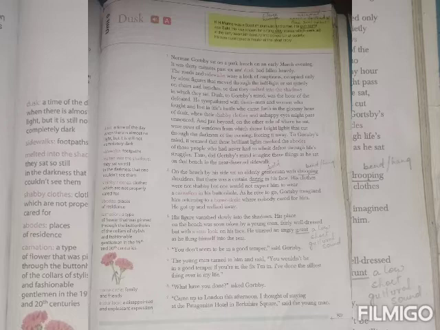So while Gotsby was sitting, it was dark, okay? So for him, dusk means what he thinks is, it is the hour of the defeated. What do you mean by hour of the defeated? Okay, let me explain that for you.